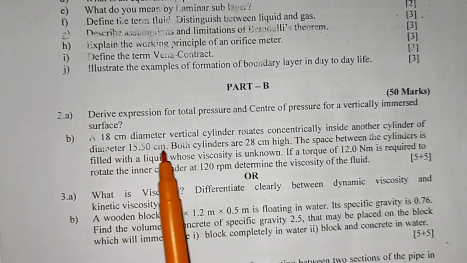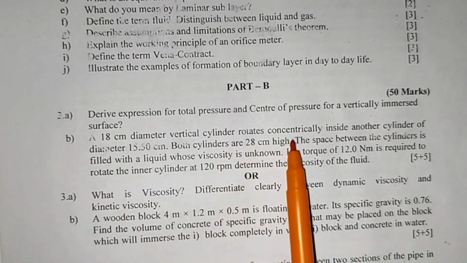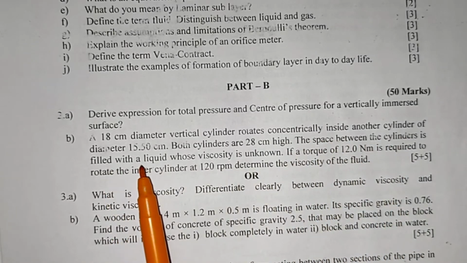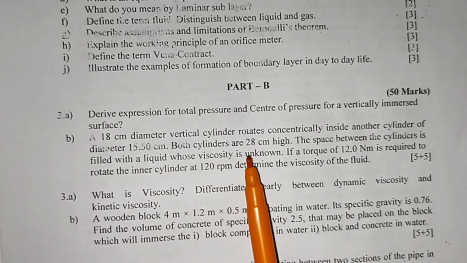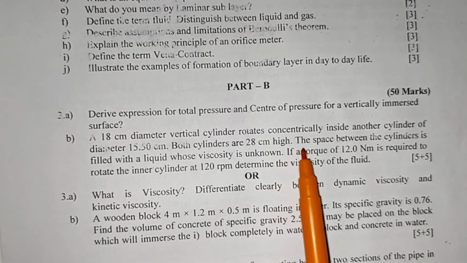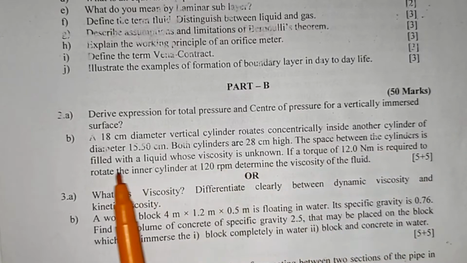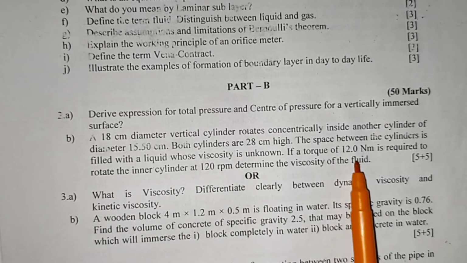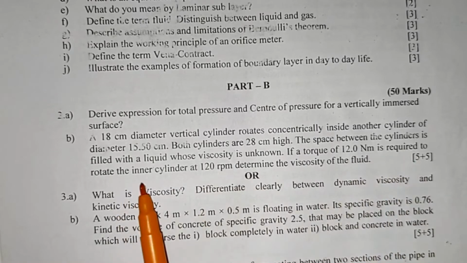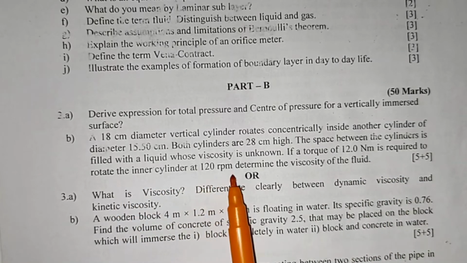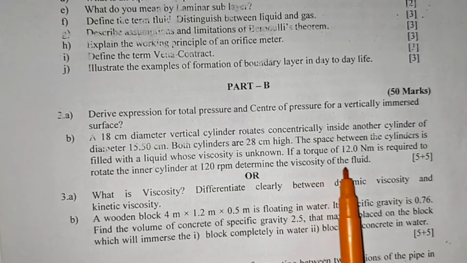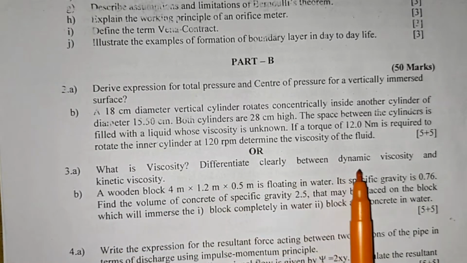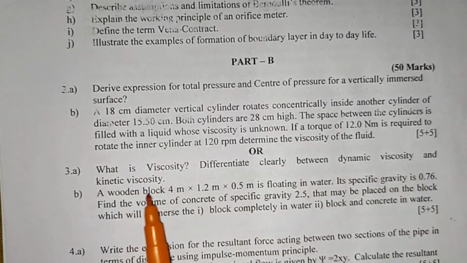A 18 centimeter diameter vertical cylinder rotates concentrically inside another cylinder of diameter 15.50 centimeter. Both cylinders are 28 centimeter high. The space between the cylinders is filled with a liquid whose viscosity is unknown. If a torque of 12.0 Newton meter is required to rotate the inner cylinder at 120 rpm, determine the viscosity of the fluid. What is viscosity? Differentiate clearly between dynamic viscosity and kinematic viscosity.